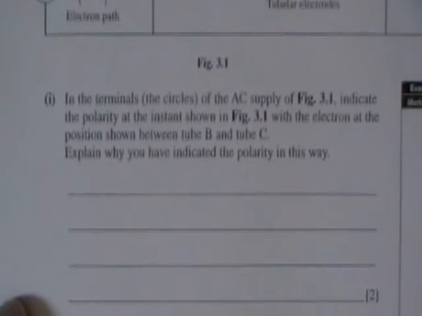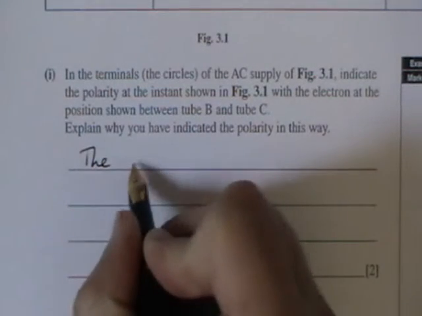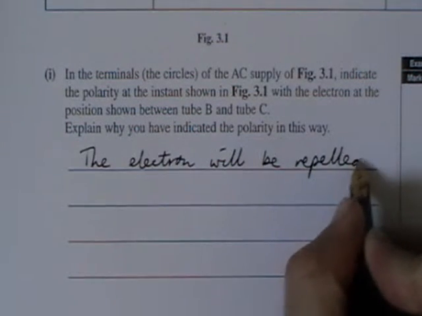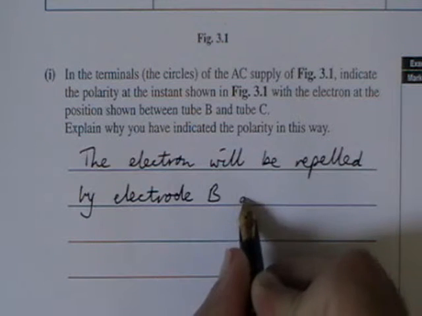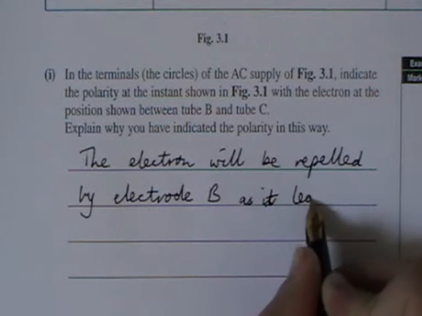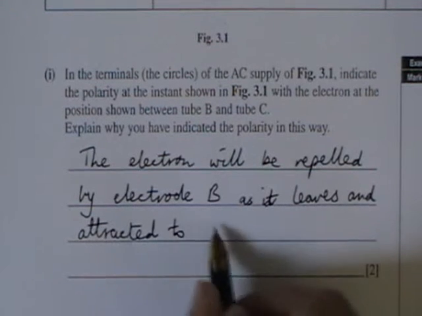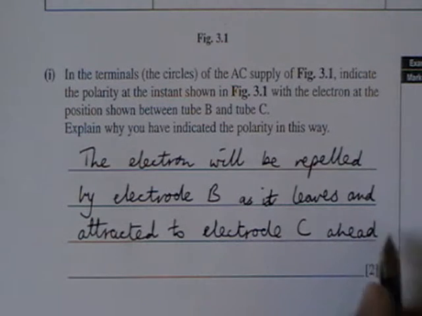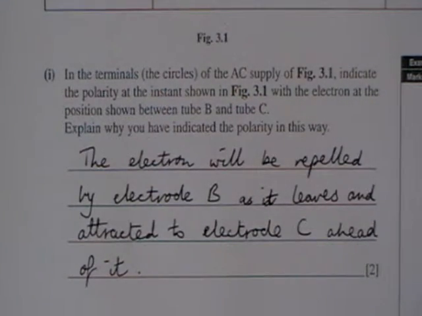Okay? So we're asked now to explain why that is. That's the explanation that I've given. So it's repelled from the electrode B that it's leaving, and it's attracted to the next one, which is C. So the electron will be repelled by electrode B as it leaves, and attracted to electrode C ahead of it. Okay, so it's been repelled by B, attracted by C, and it'll move across and accelerate.